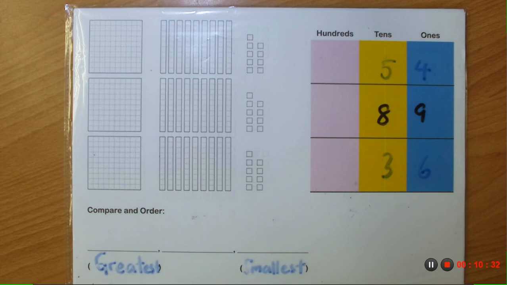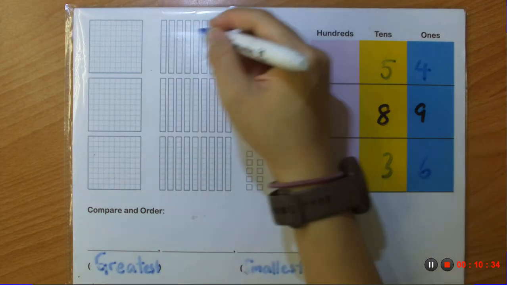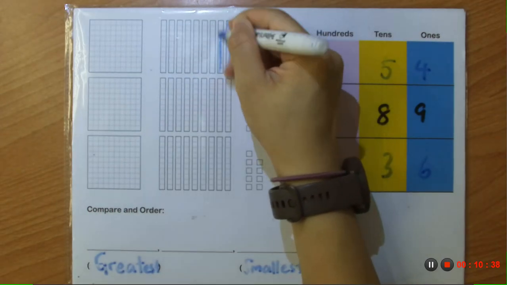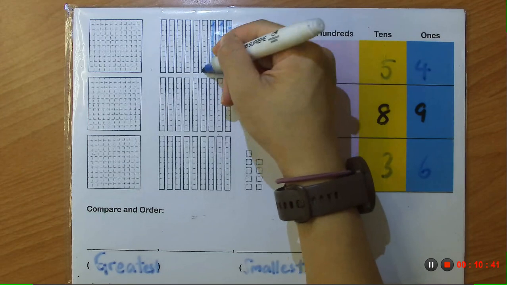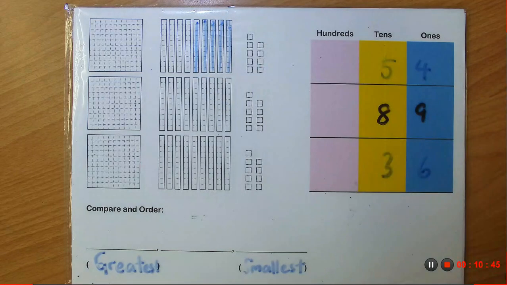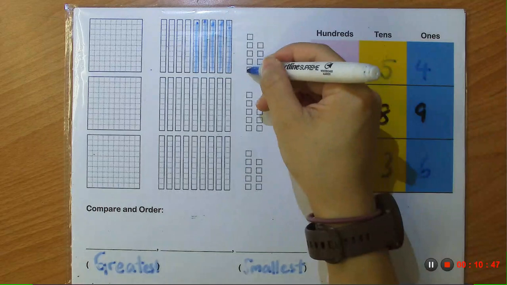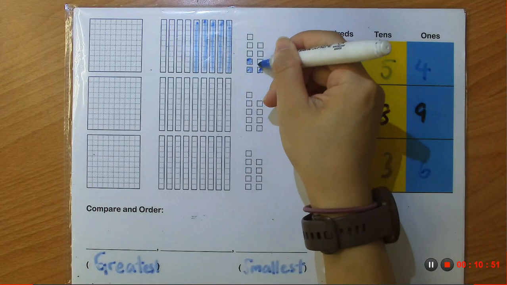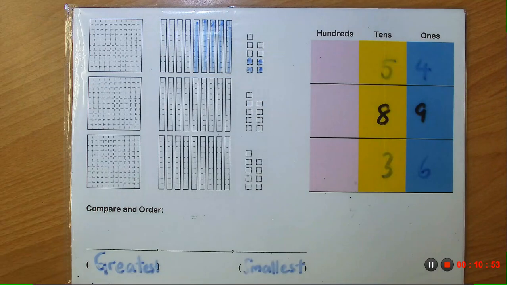So the first number is 5 sticks of 10: 10, 20, 30, 40, 50. 5 sticks of 10 and 4 little ones. 54.